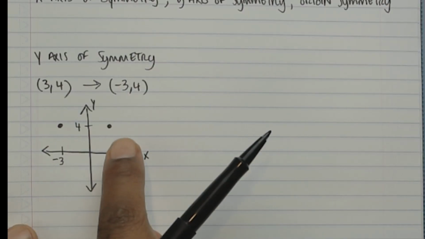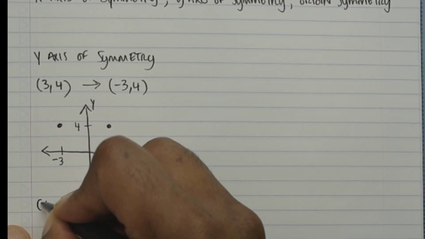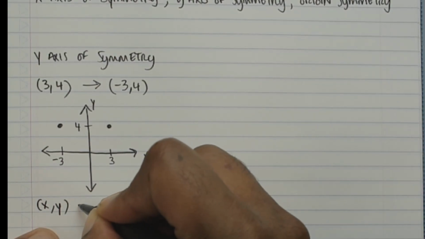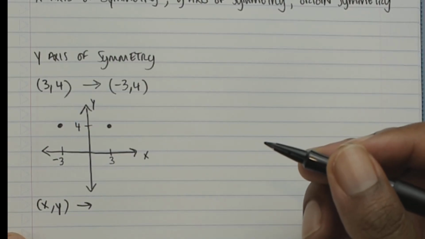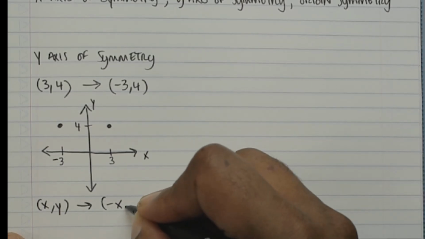Notice it's like a mirror image across the y-axis. Another way to look at this is if you have (x, y), and it is symmetrical with respect to the y-axis, then you would have (-x, y) as well. So notice what changes. The x coordinate changes sign. The y stays the same.